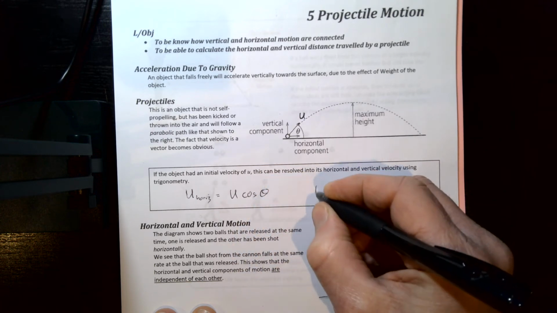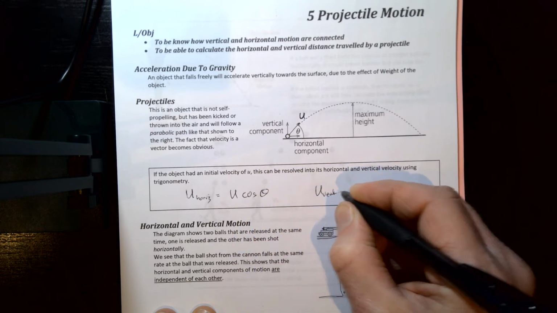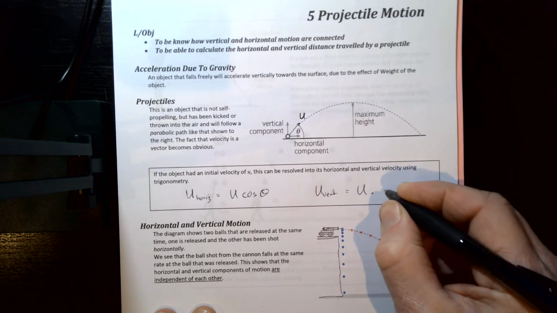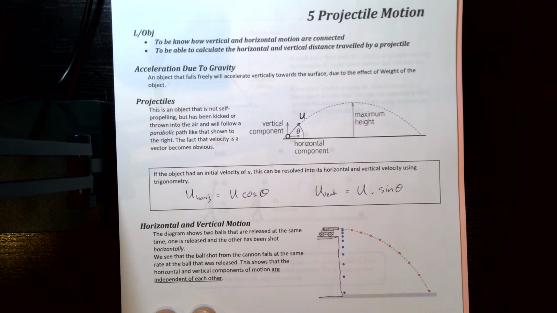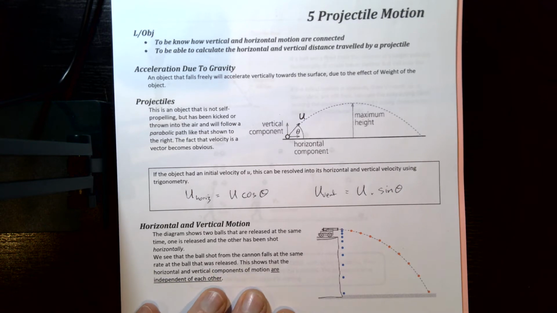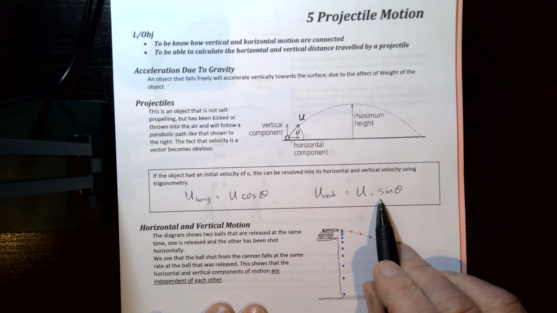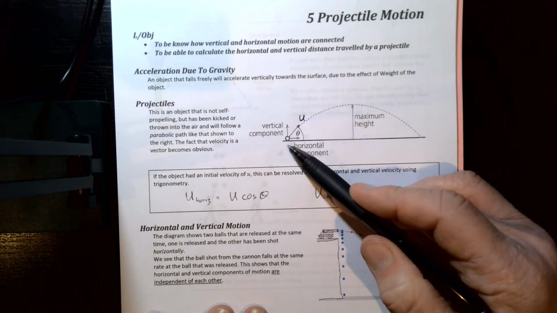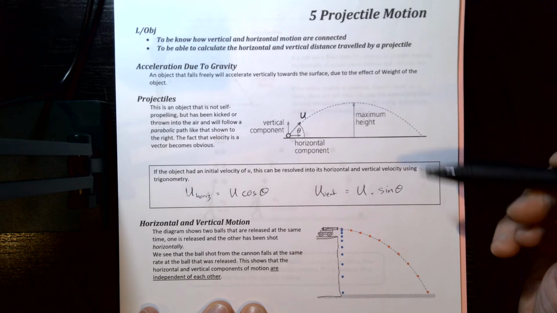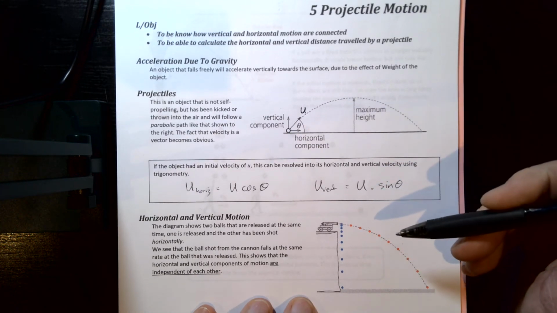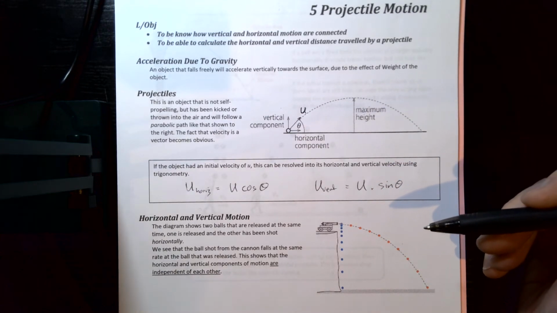Okay, and u vertical is going to be again u times, but the other component gives the other trigonometric function. So all you're defining is the sine or cos of the angle and scaling it up by whatever size you've got there.